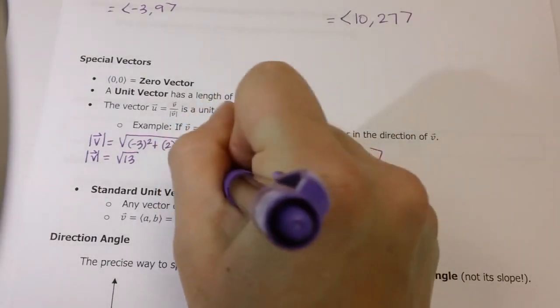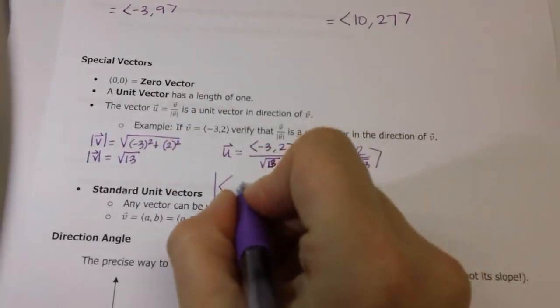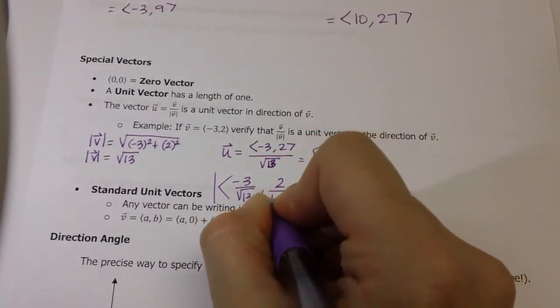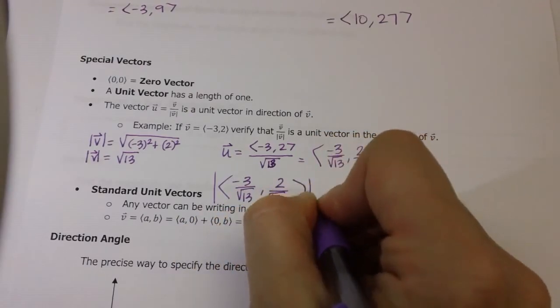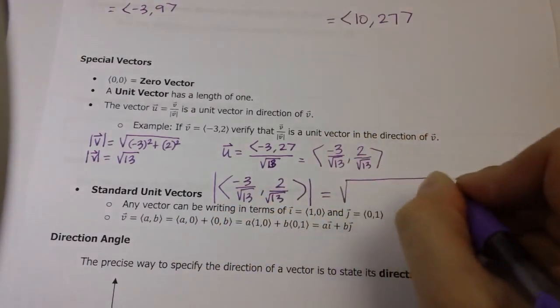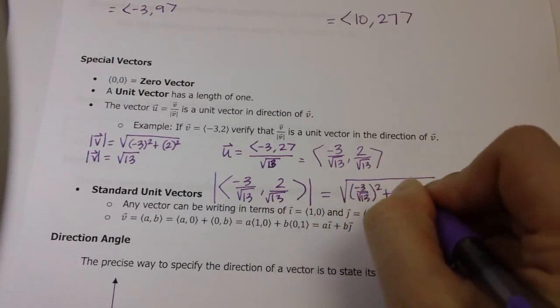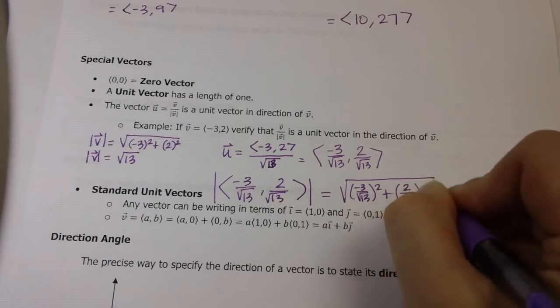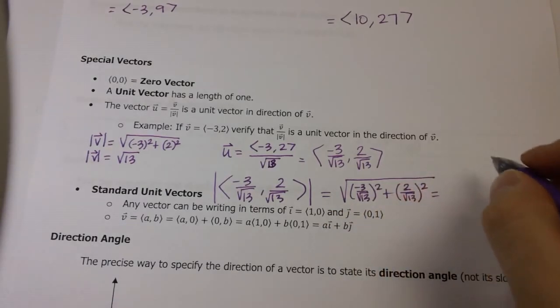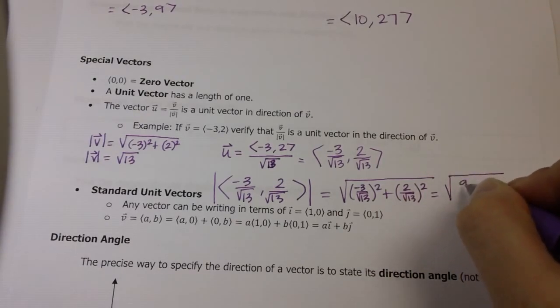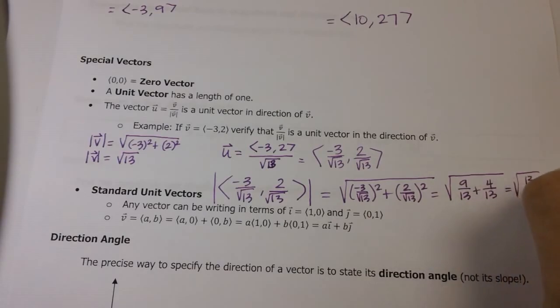Okay, so the magnitude of negative 3 over the square root of 13, 2 over the square root of 13 is just going to be the square root of negative 3 over the square root of 13 squared plus 2 over the square root of 13 squared, which is going to be 9 over 13 plus 4 over 13, which is the square root of 13 over 13, which is 1.